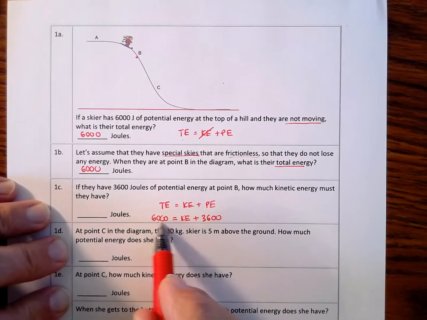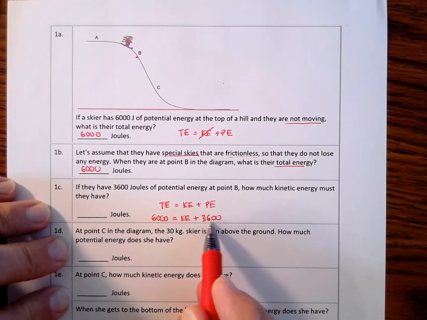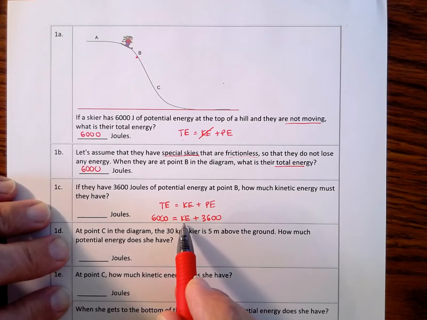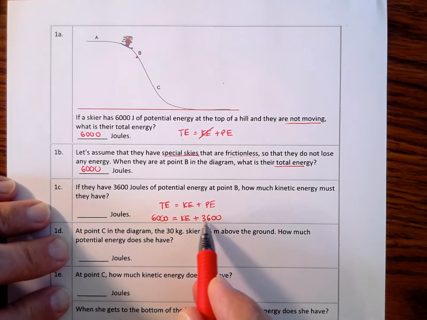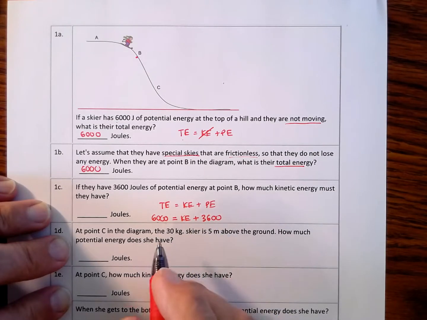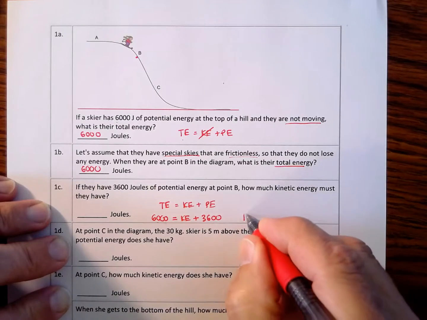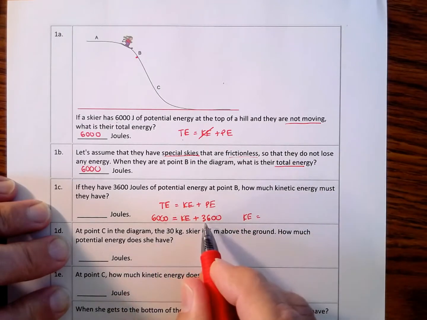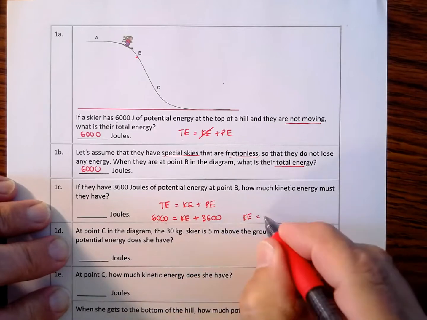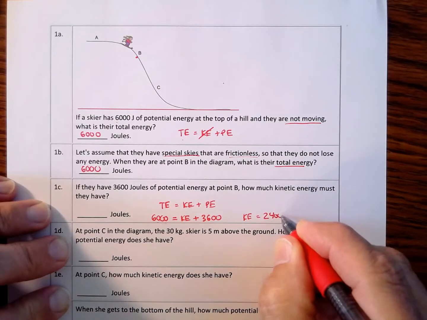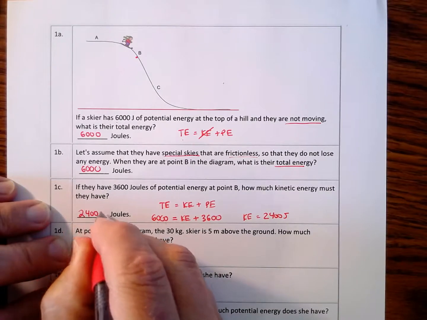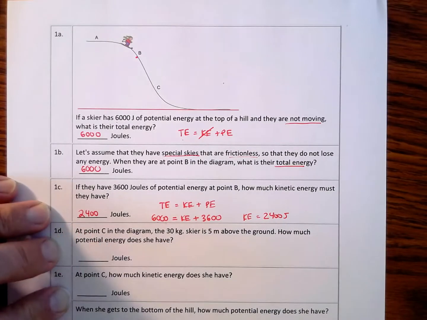So if we know her total is 6,000 and 3,600 of that is potential, then the rest must be kinetic. So to find the kinetic energy, we can subtract 3,600 from both sides, and that gives us a kinetic energy of 6,000 minus 3,600, which is 2,400 joules. So we know she has 2,400 joules of kinetic energy.